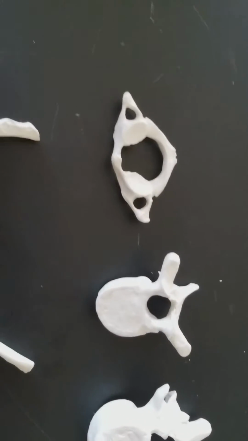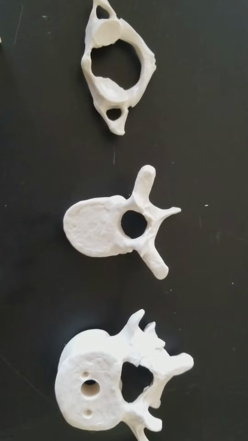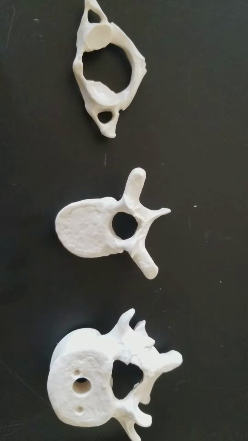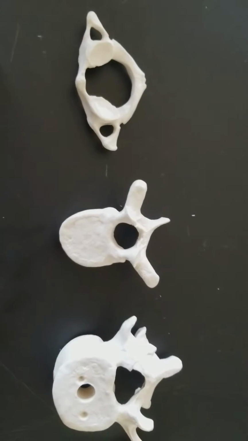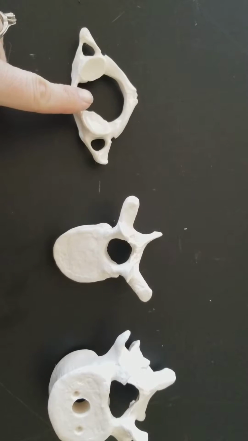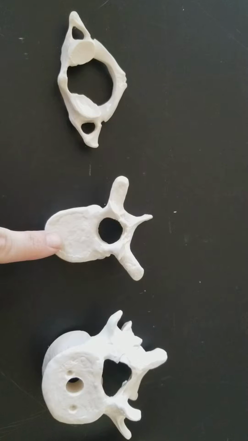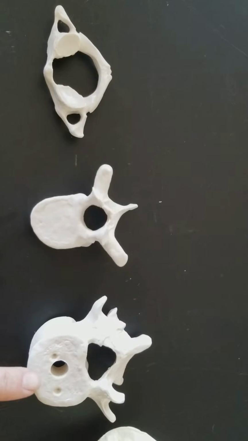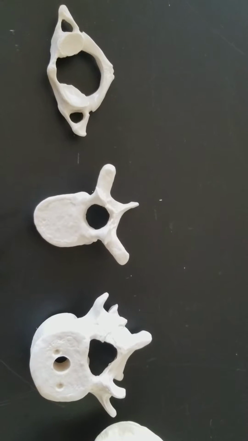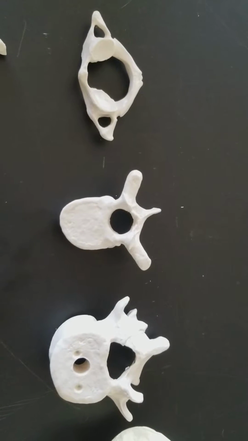We're going to start with these three little guys. These are vertebrae. All you need to know is that they are vertebrae. If you want to know a little bit more, here we have a cervical vertebrae. This is going to be from your neck. Then we have a thoracic vertebrae, which is going to be from your upper back. And then a lumbar, which is going to be from your lower back or the small of your back.